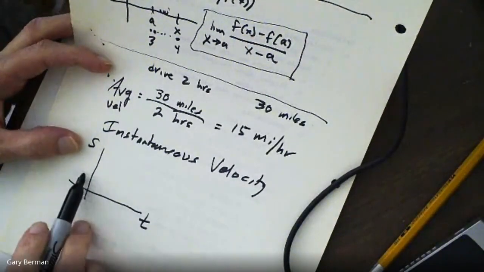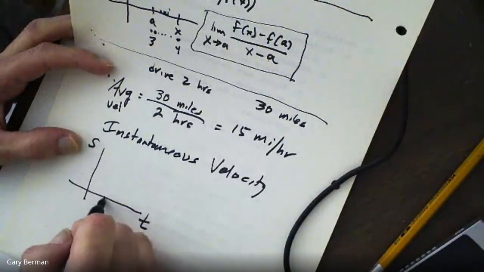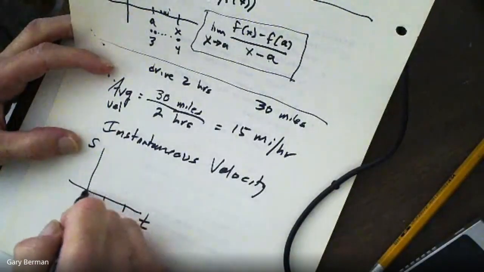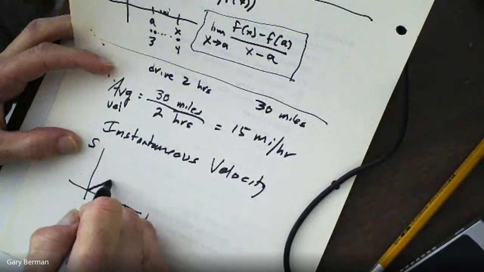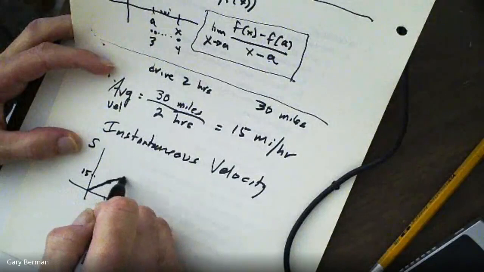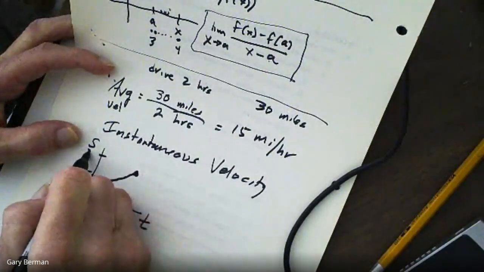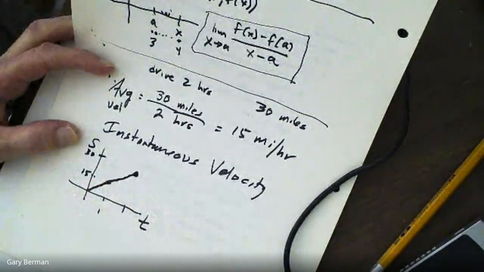If I wanted to graph the distance traveled against the time, well, there's 1 hour, 2 hours. At the end of 1 hour, I would have gone 15 miles. And if I keep going, at the end of the second hour, I would have been at 30 miles. Okay.